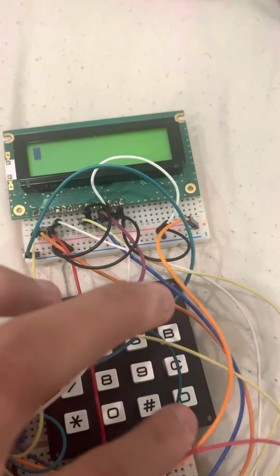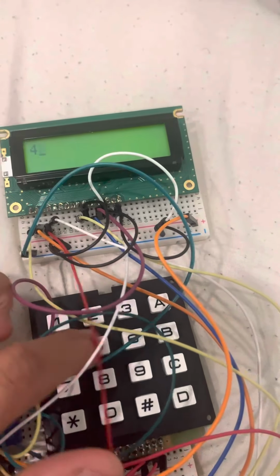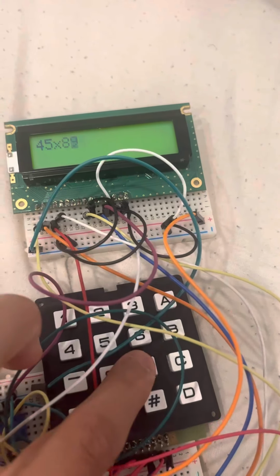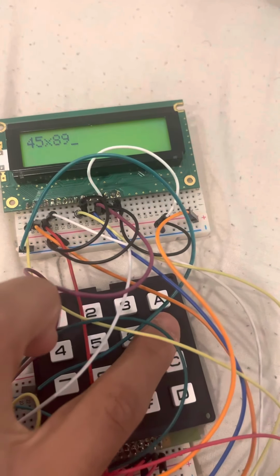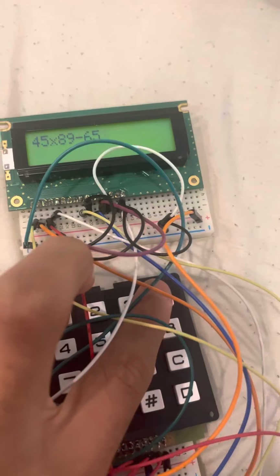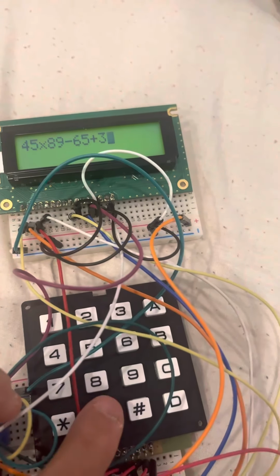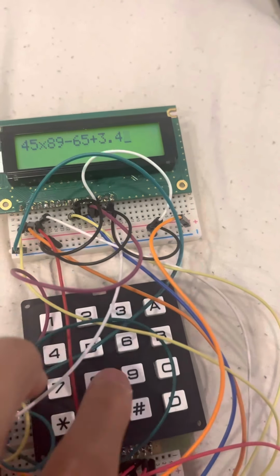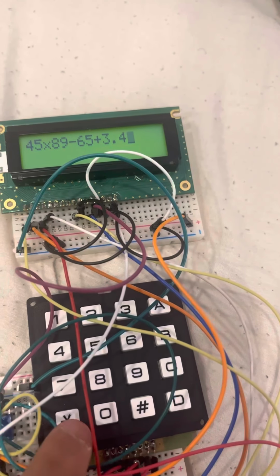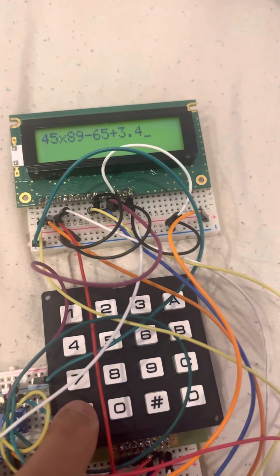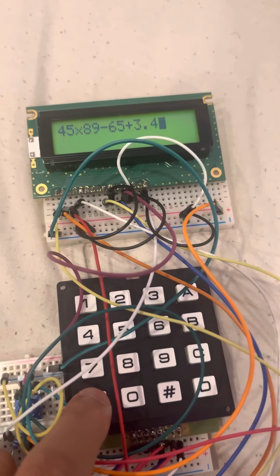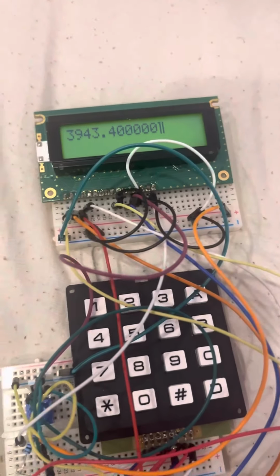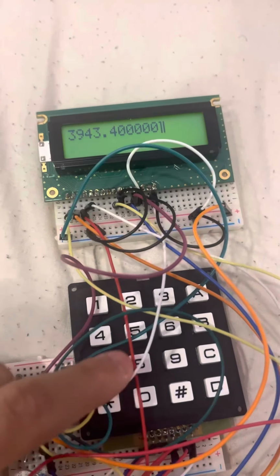Sorry, I'll just delete that. That was a mistake. So let's just say 45 times 89 minus 65 plus 3.4. We can see this has multiple operators, but we're using PEMDAS, and it should be able to solve it and get the answer. So this is my PEMDAS functionality that demonstrates that.